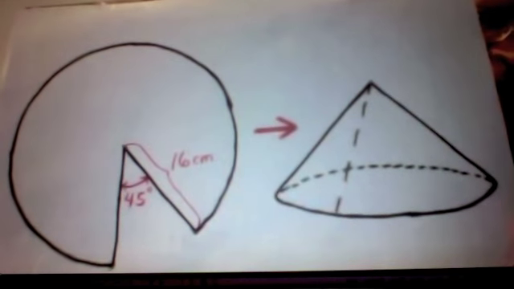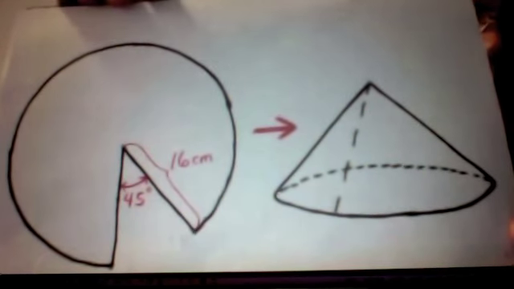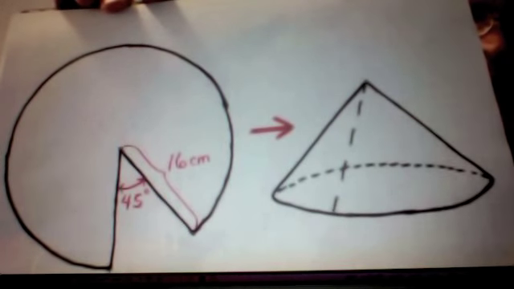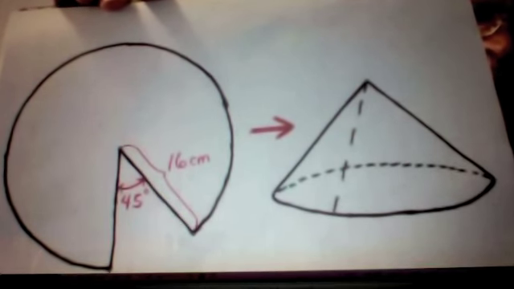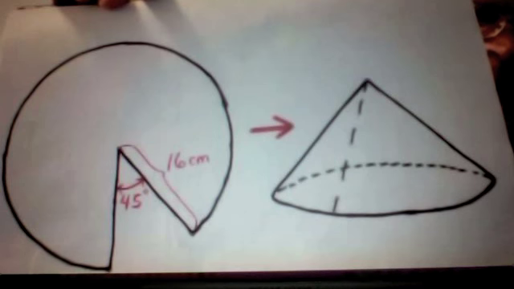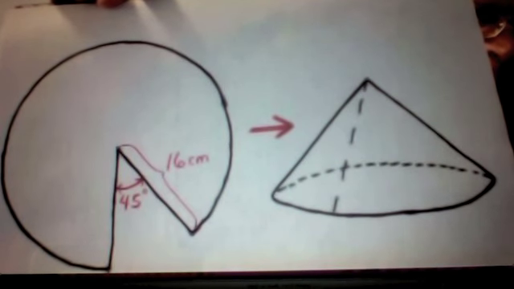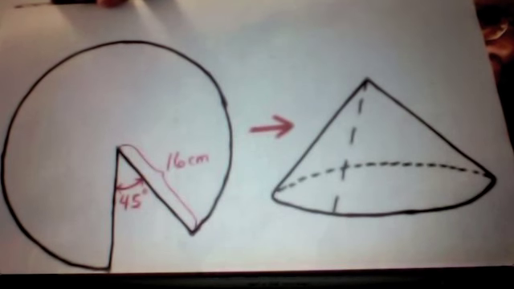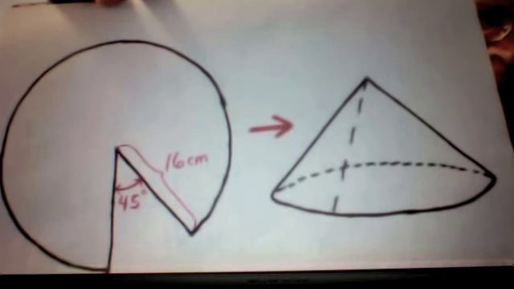This challenge is the How High the Cone challenge, and here is how I presented that challenge in the original video. We have a circular disc, and it has been cut from the center. A portion of it has been cut out at a 45-degree angle. The disc has a radius of 16 centimeters.